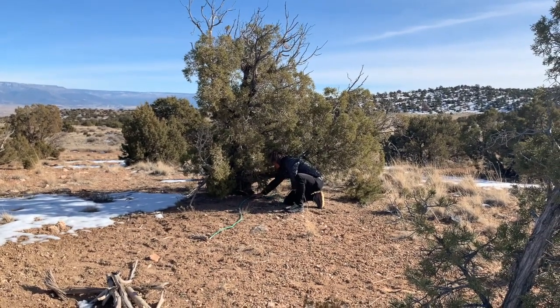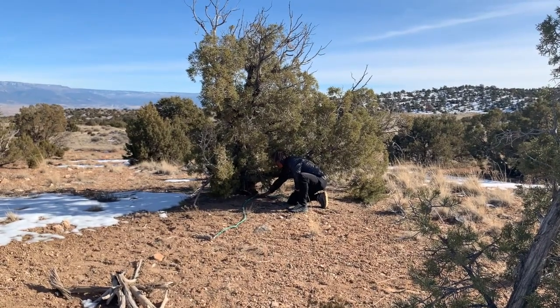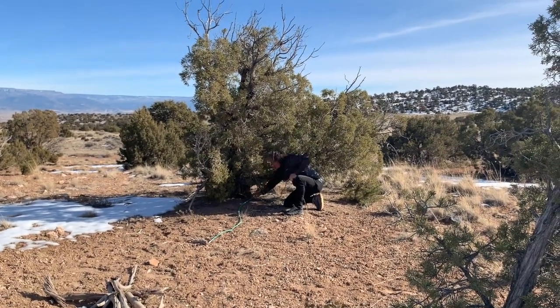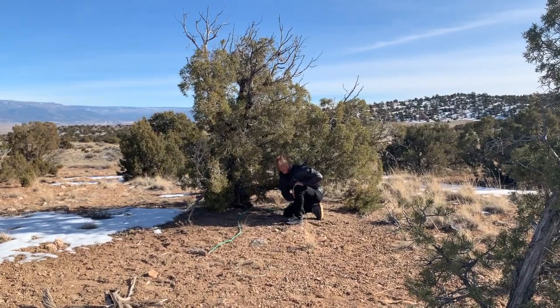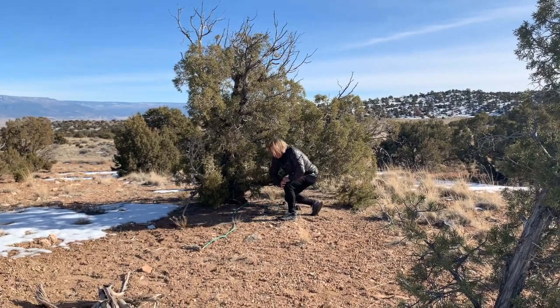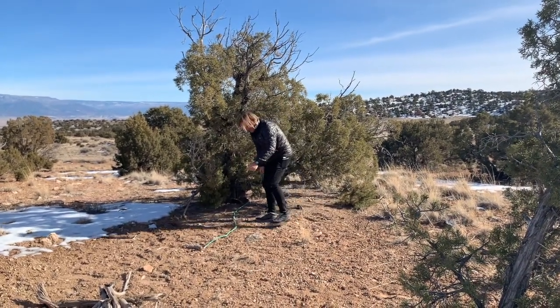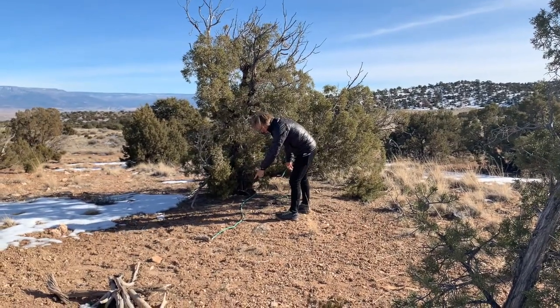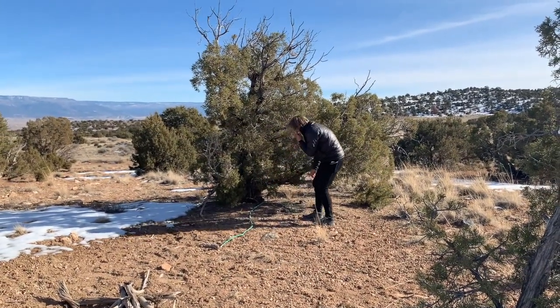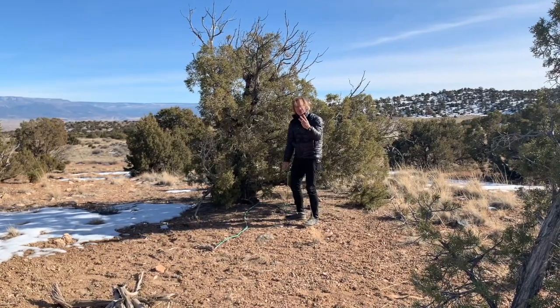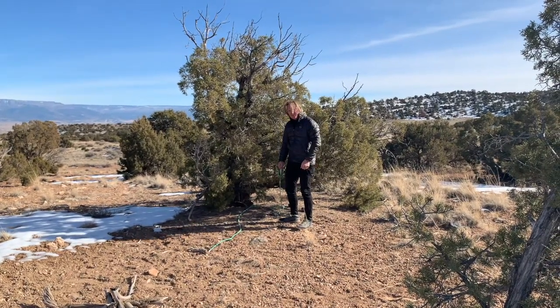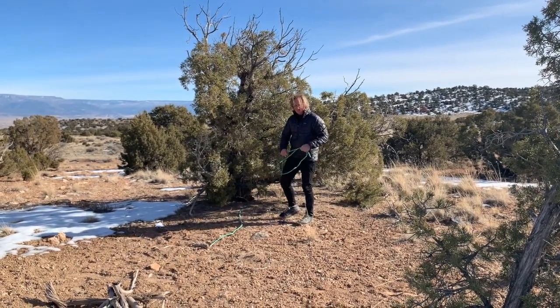Looks like about 5.3, sorry, not 5. First 5 meters, and then we add 1 meter, 2 meters, and 3/10. So that's 7.3 meters to the nearest tree, okay?